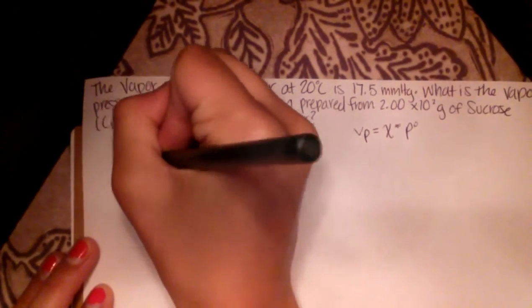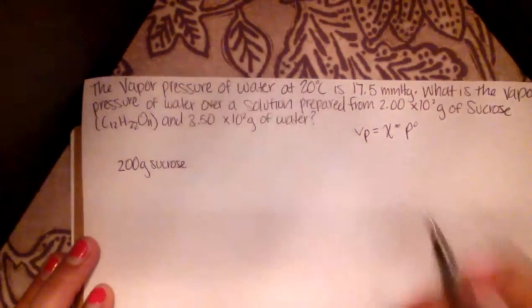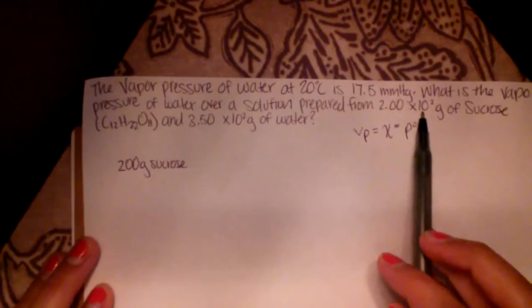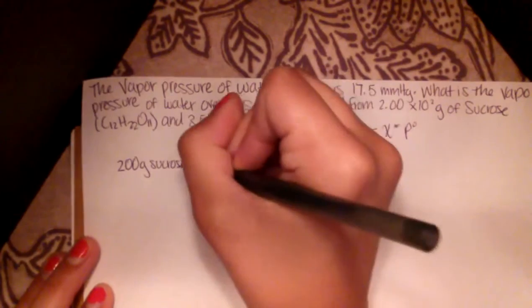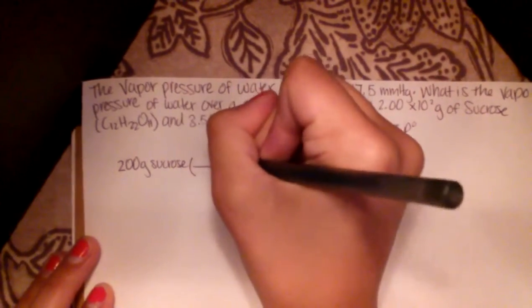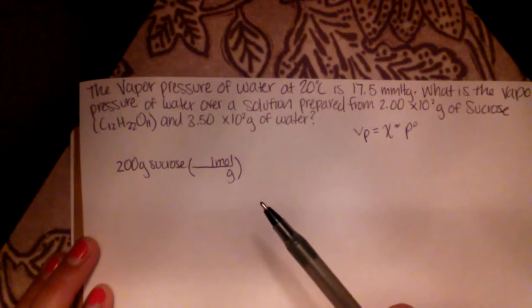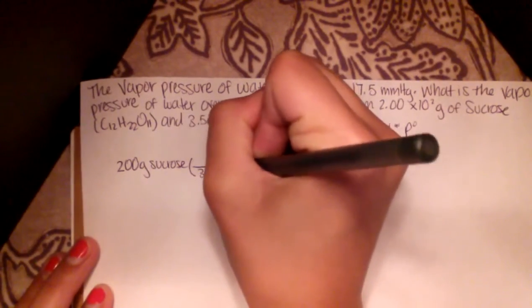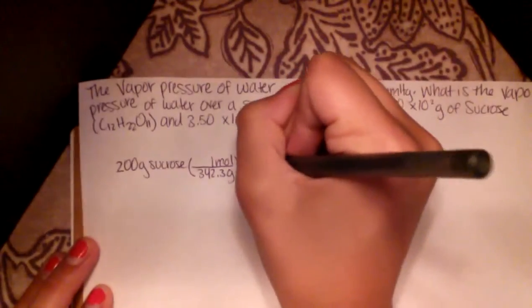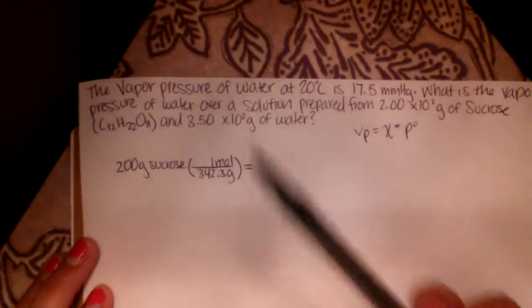So let's first take our first value. So 200 grams of sucrose, which is the exact same thing as 2.00 times 10 to the second. So 200 grams of sucrose, and then you're going to multiply that by its molar mass to get your mole value. So the molar mass of sucrose is 342.3 grams per mole. And you can just find this again. It gives you the formula of sucrose.